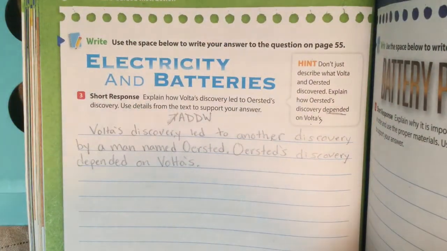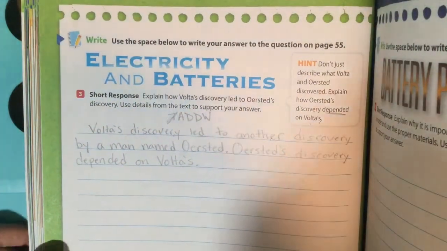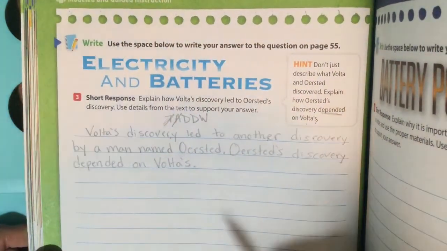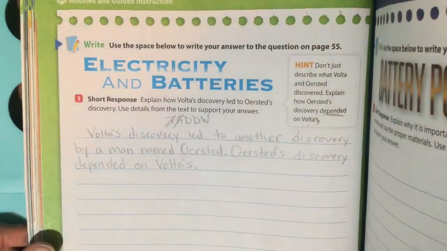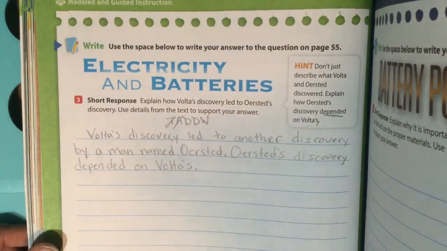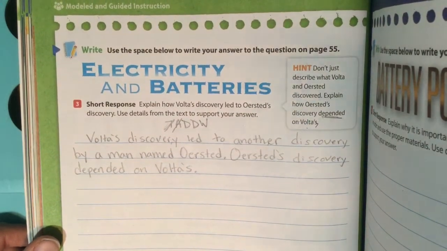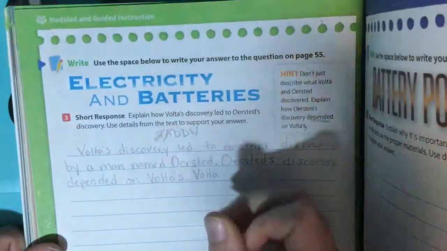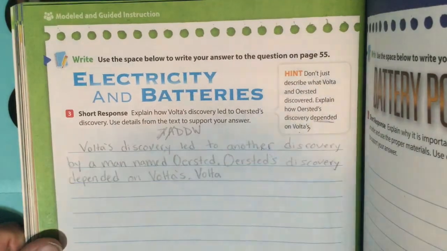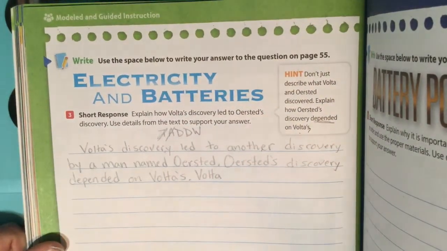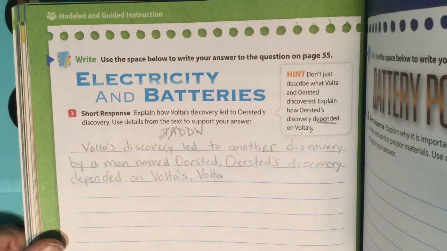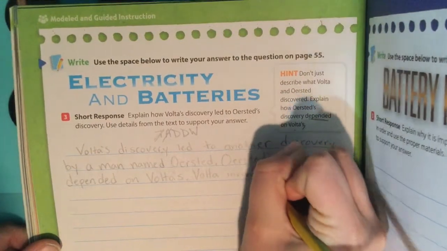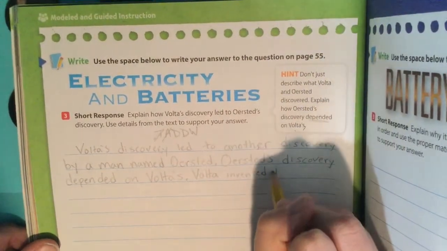Okay, so I went back and looked at some of our details that we could possibly use. So we turned our question around, we answered it. Now with our details, make sure you do explain. So our first thing is going to say what Volta invented and that he kind of discovered. So we're going to say that Volta, okay, and remember, if you can't keep up with how I am writing, pause the video and you can go back through. So Volta invented the battery.